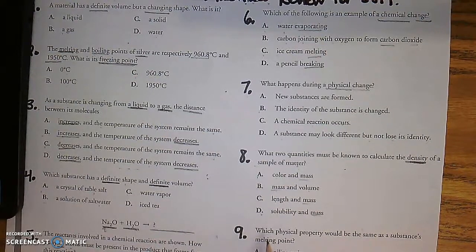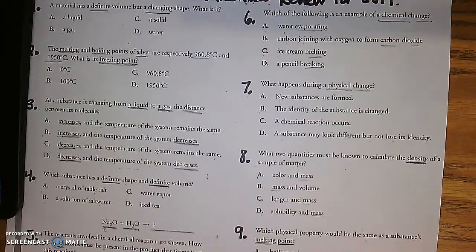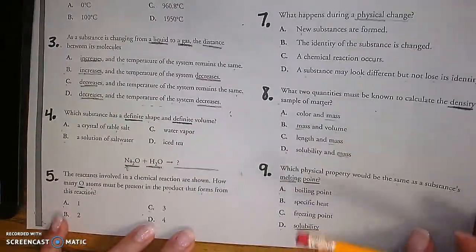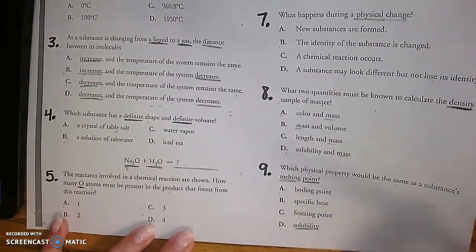Number 9, which physical property would be the same as a substance's melting point? Is it A, boiling point, B, specific heat, which we've never talked about this year, C, freezing point, or D, solubility? And solubility is just a fancy word for the ability to dissolve. What would be the same as melting point?